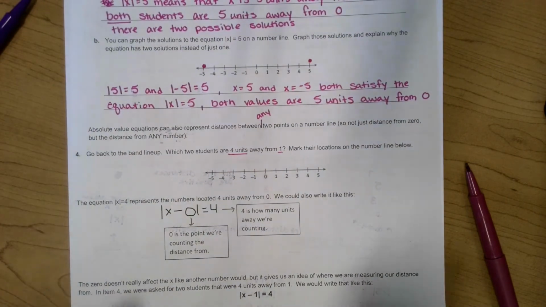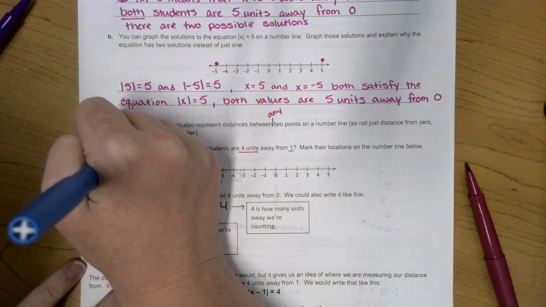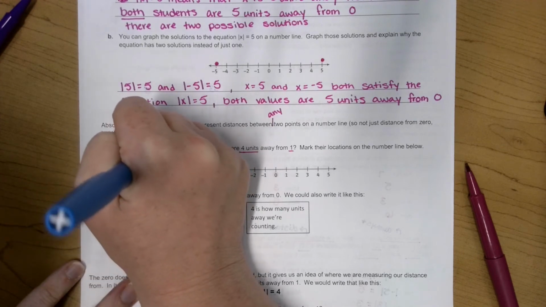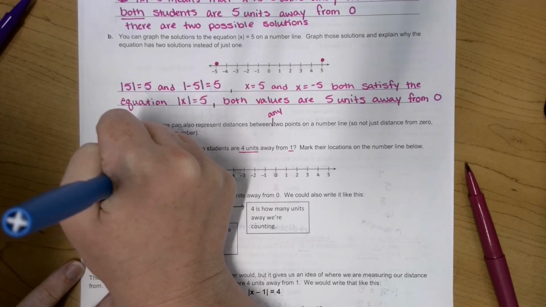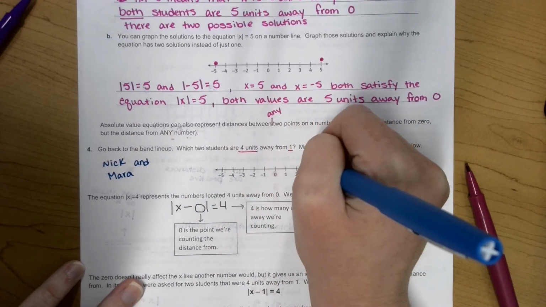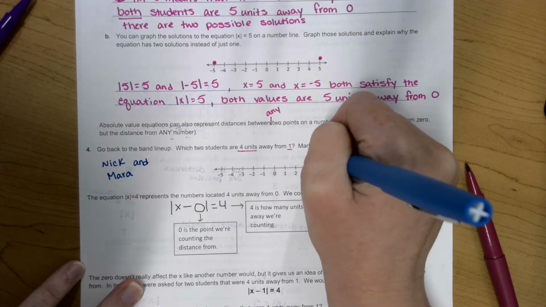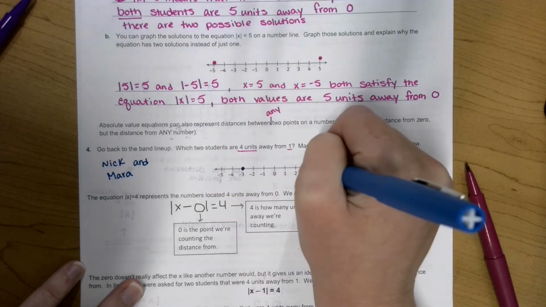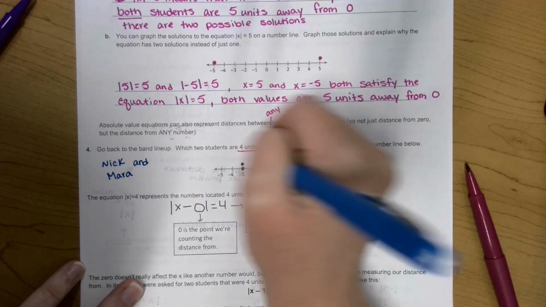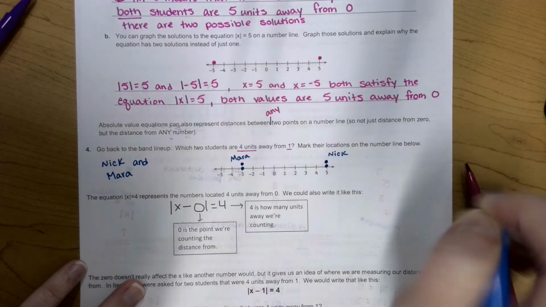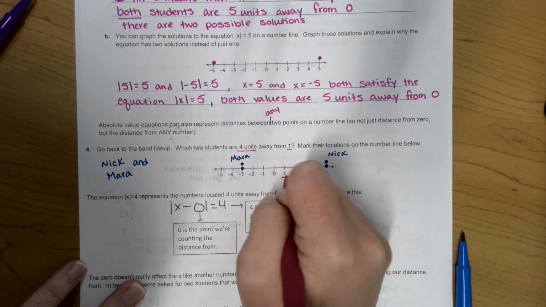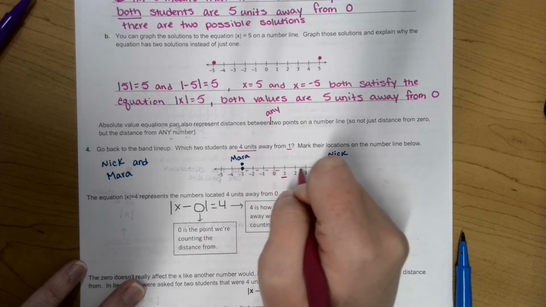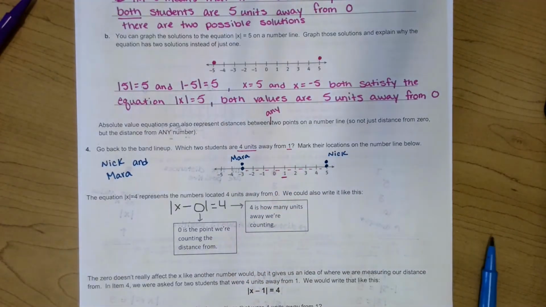Okay, so let's go ahead and put them down over here. So we have Nick and Mara. Nick was at 5. Mara was at -3. I don't know why I did it 2 different ways. Okay. And just for safekeeping, we wanted them 4 units away from 1. So here's 1, 1, 2, 3, 4. 1, 2, 3, 4. Okay, we're good. So we have Nick and Mara at -3 and 5.